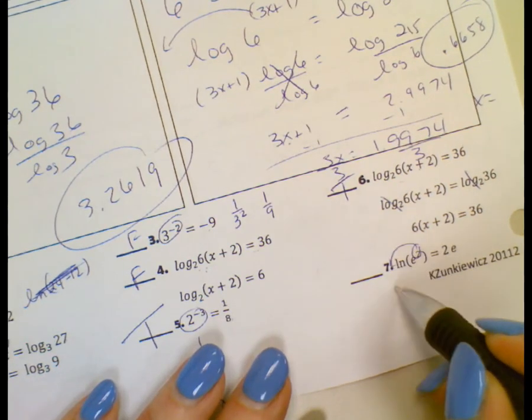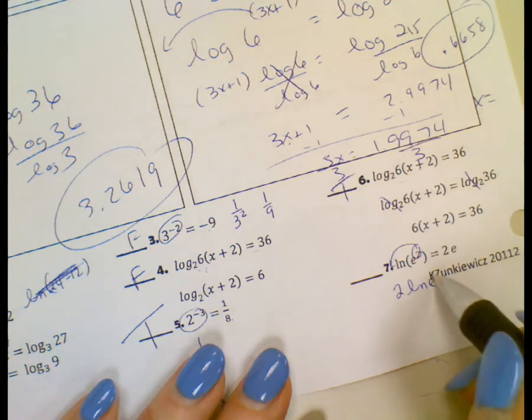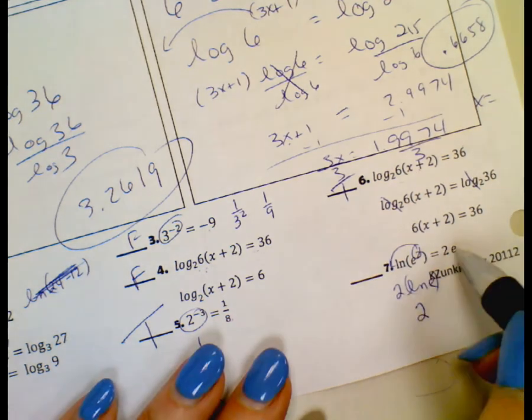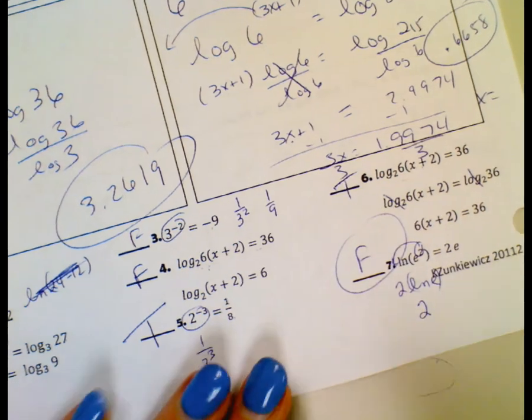And then this one, basically the 2 would have to come out front, be 2 natural log of e. Natural log of e is 1, so this side is 2. It is not equal to 2e, so this is false. And that's your homework.